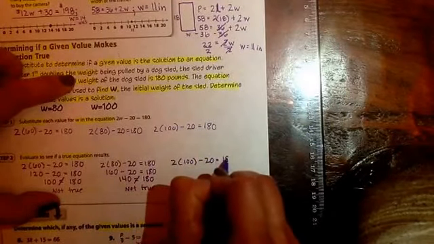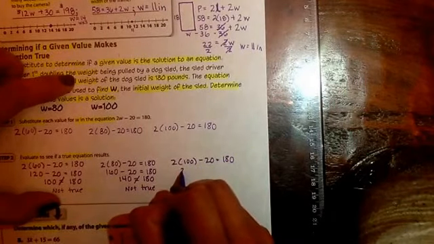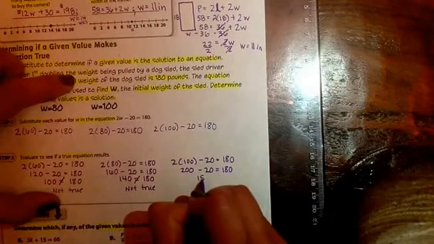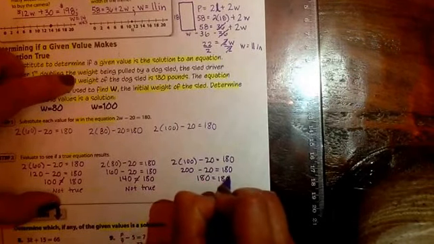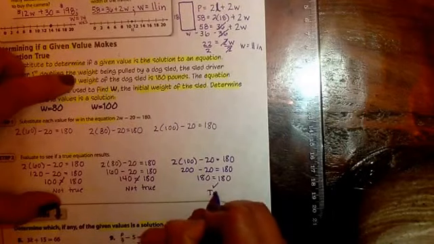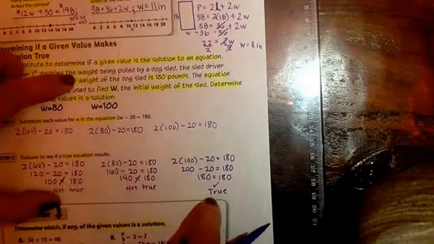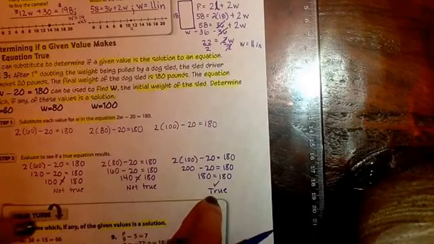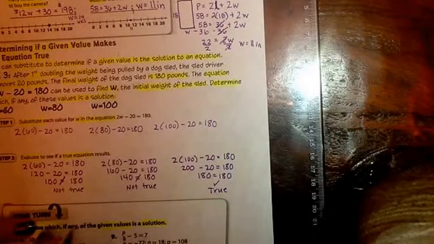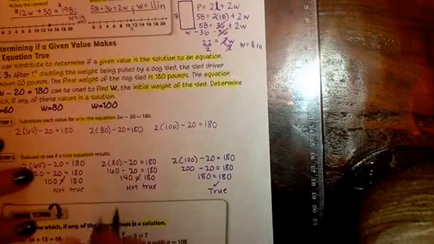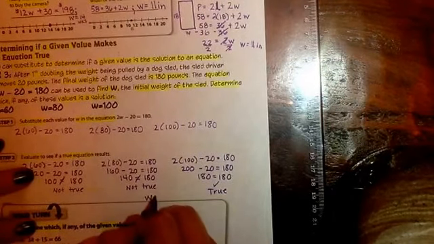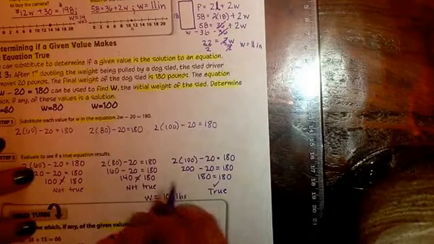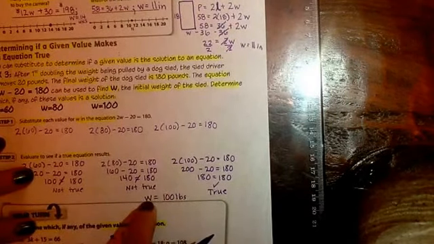Okay, so when I multiply first, 2 times 100 is 200. 200 minus 20 is 180. So does 180 equal 180? Yes, it checks out. This is the only one that is a true solution for this problem. So the result is that the initial weight of the sled was 100 pounds. That's our answer. Remember, the W represented the initial weight.